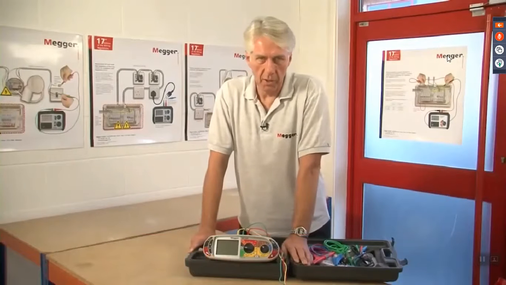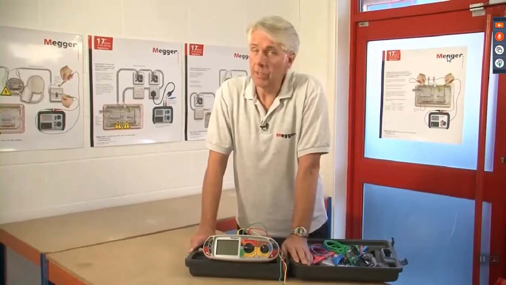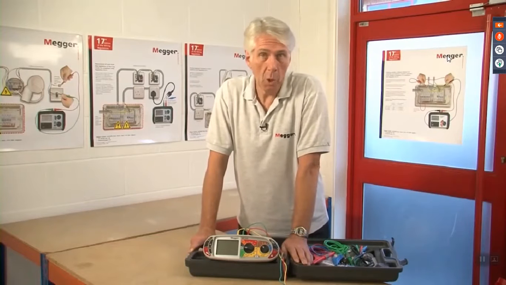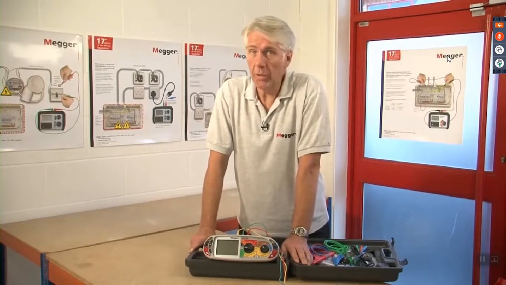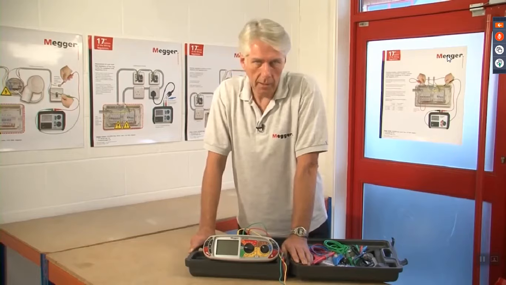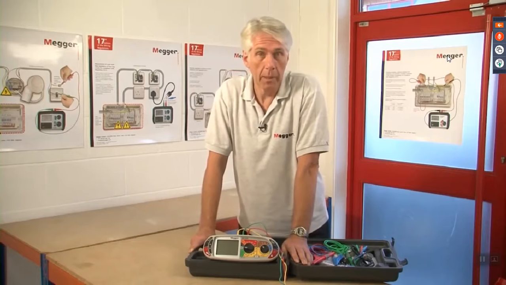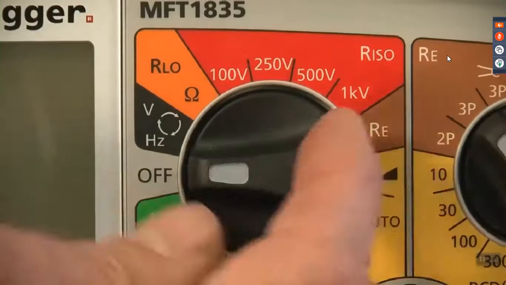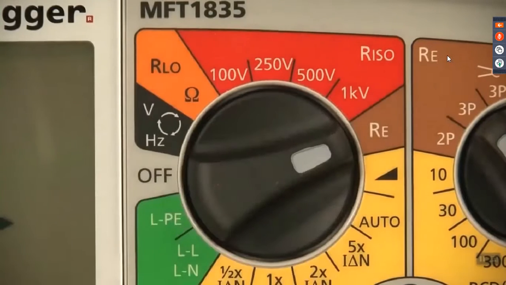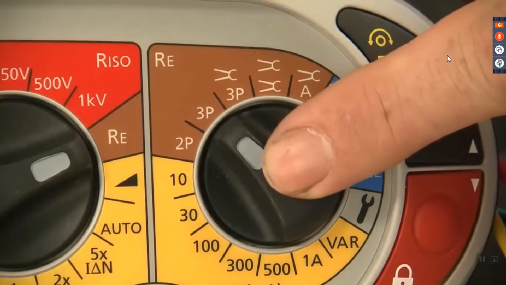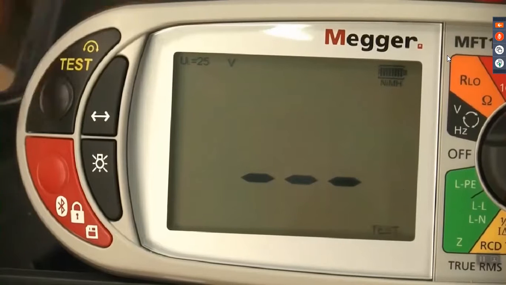The last test we're going to look at is the earth electrode resistance test. The MFT 1835 is capable of 2-pole, 3-pole and 3-pole with attached rod technique or selective testing, and stakeless earth spike resistance test capability. Now we're going to do a test on a simulated earth electrode. So we select earth electrode RE and also in this case the 3P position. Then we press the test button to begin.